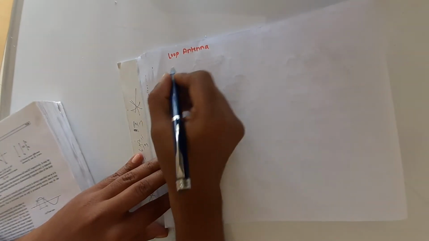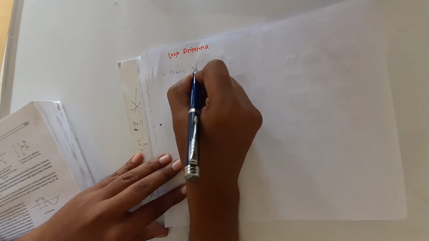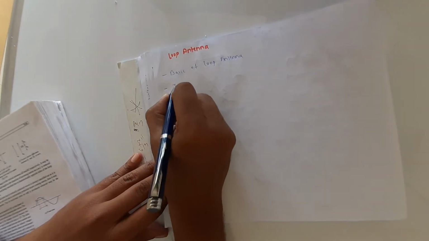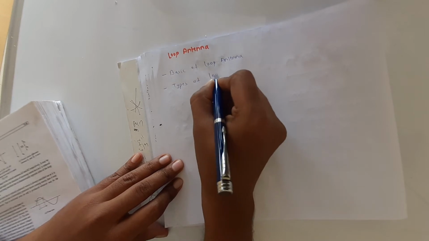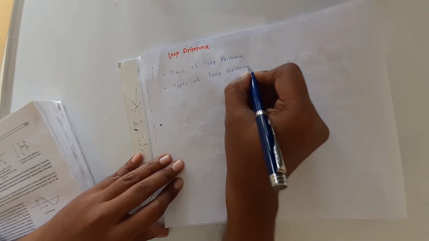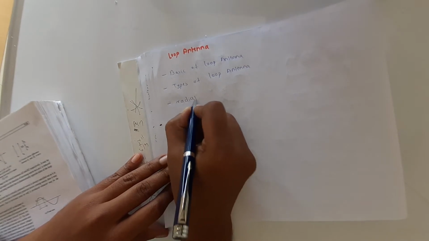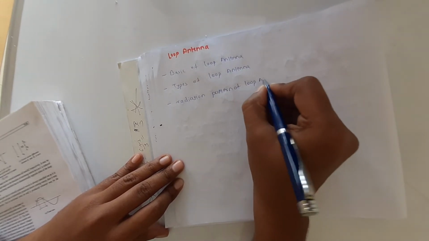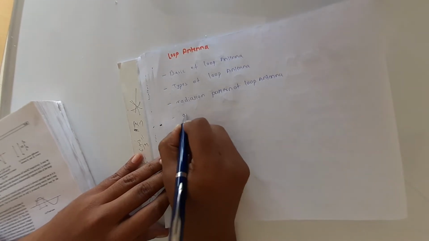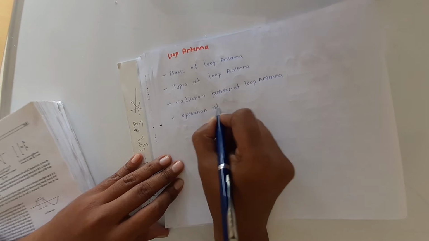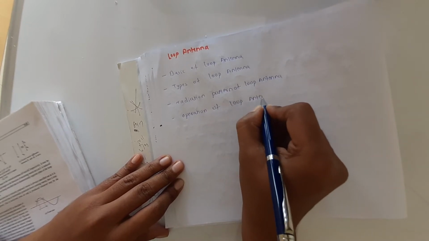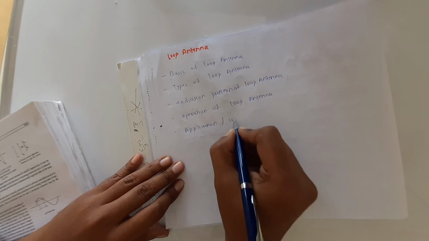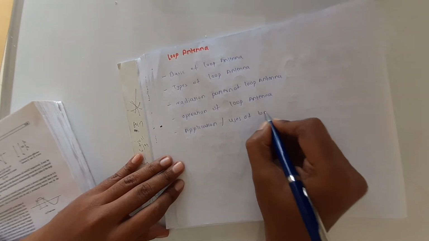In loop antenna, first we will see the basics of loop antenna, then types of loop antenna, then radiation pattern of loop antenna, operation of loop antenna, and last we will see applications and uses of loop antenna.